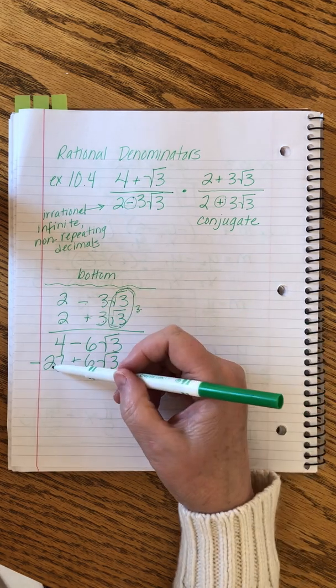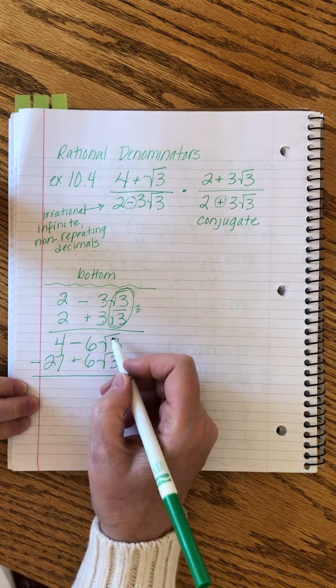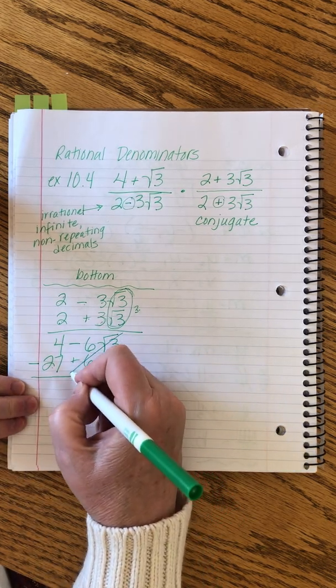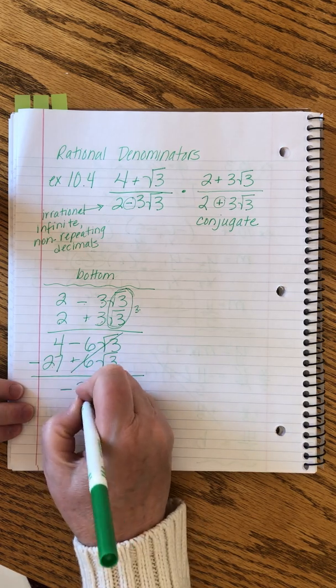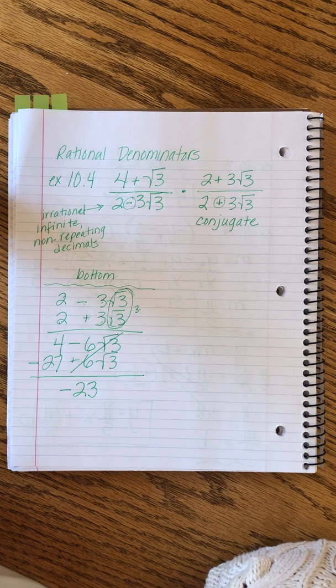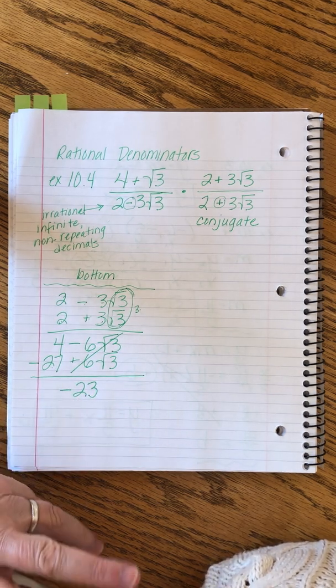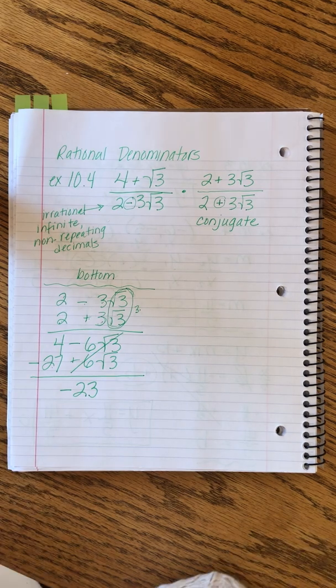And that's 27. So this is doing exactly what we hoped it would do. The radicals are canceling out, and we're left with an integer. Now, that's a disgusting integer, negative 23. It's a prime number. It's negative, but it's fine.